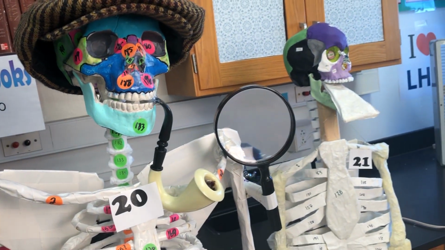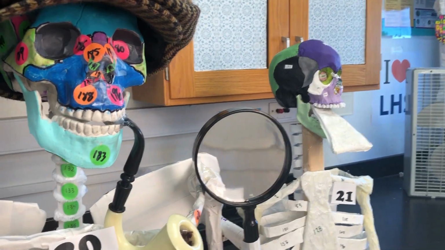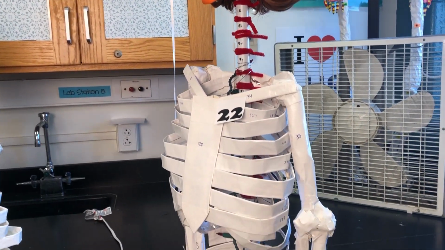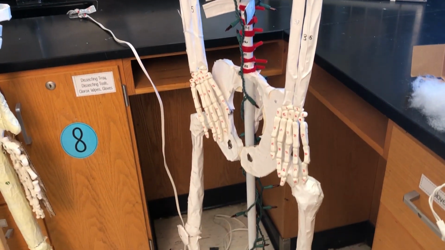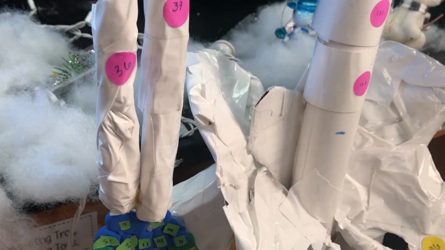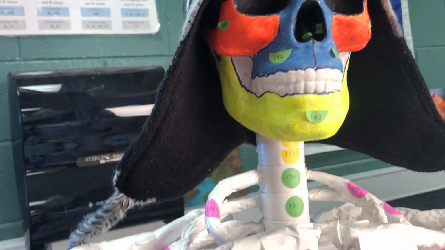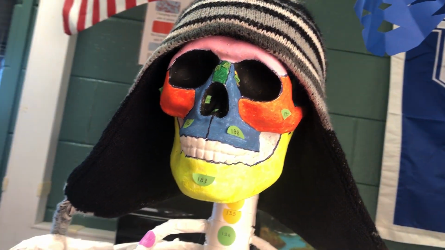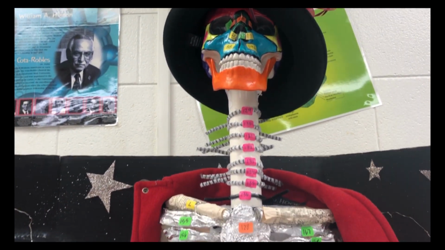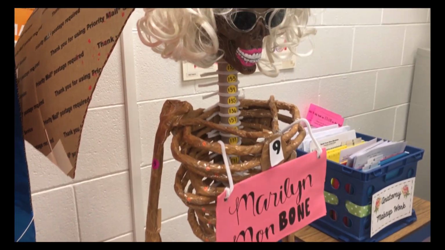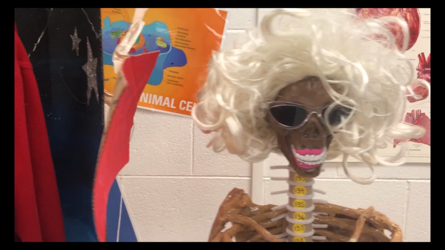Connected to the ankle bone, the ankle bone connected to the leg bone connected to the knee bone connected to the thigh bone connected to the hip bone connected to the backbone connected to the neck bone connected to the head bone, them noisy dry bones, them dry bones.